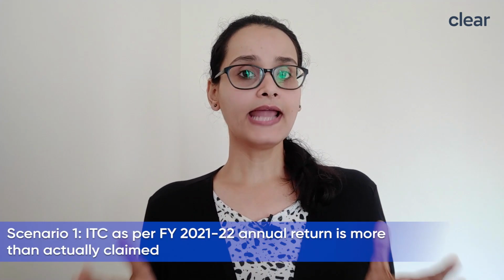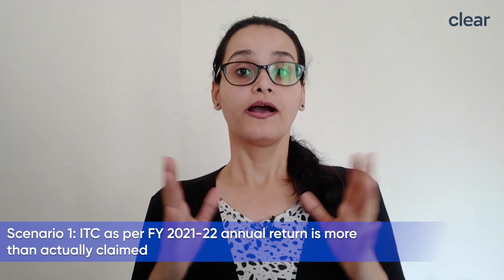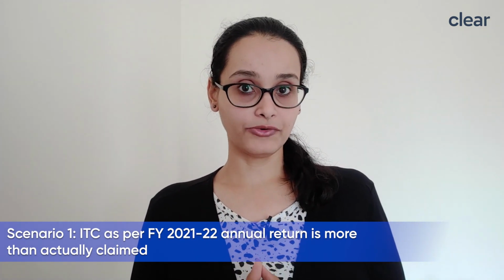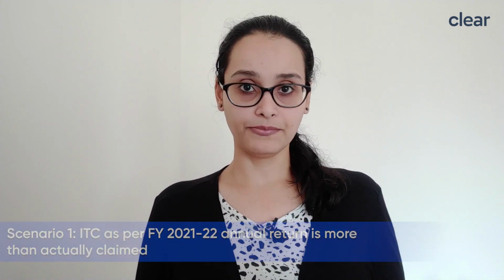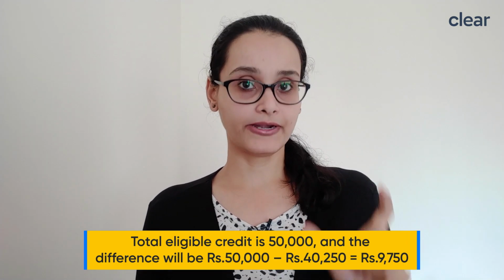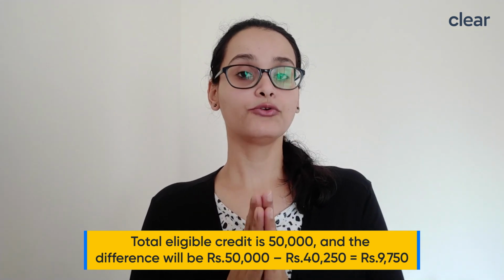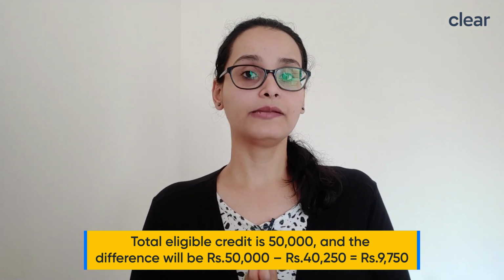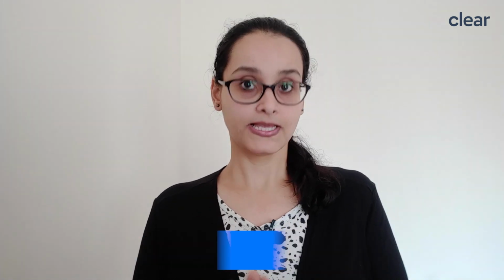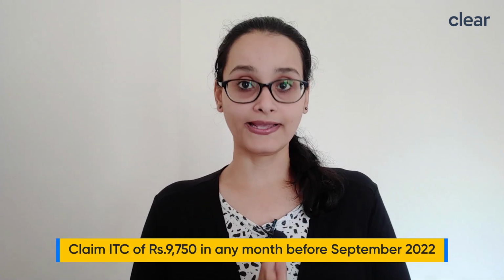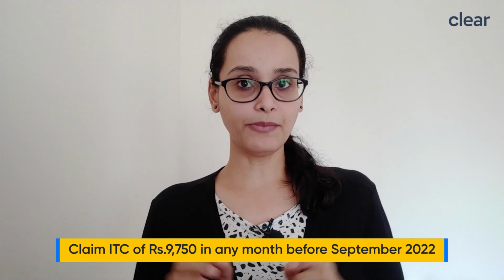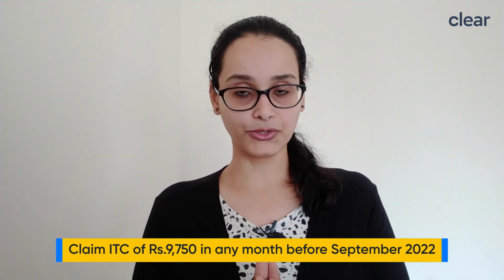Suppose the total eligible ITC differs from the earlier calculation. Scenario 1. ITC as per financial year 21-22 annual return is more than actually claimed. The year-end calculations revealed that total eligible credit is rupees 50,000 and the difference will be rupees 50,000 minus rupees 40,250, that will be equal to 9,750 rupees. In this case, you can claim ITC of 9,750 in any month before September 2022.